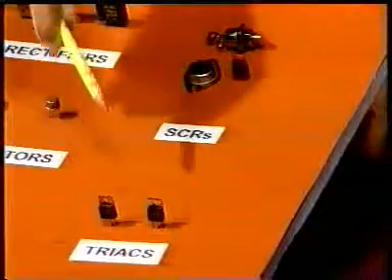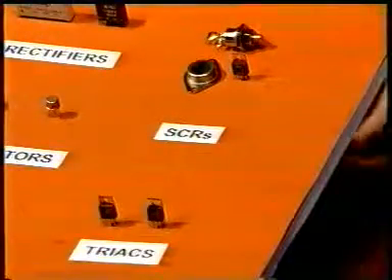Thank you. So now we are going to take up the next group, that is the Thyristor group of components. There are the SCRs and the triacs. Let us see.